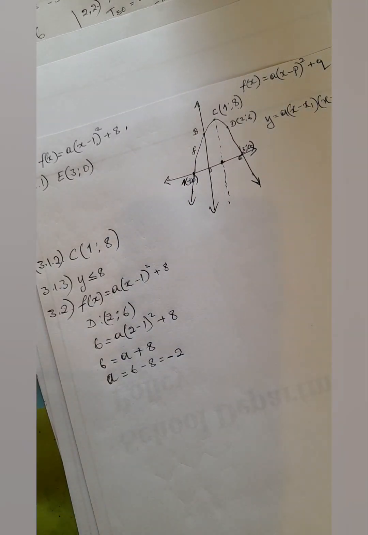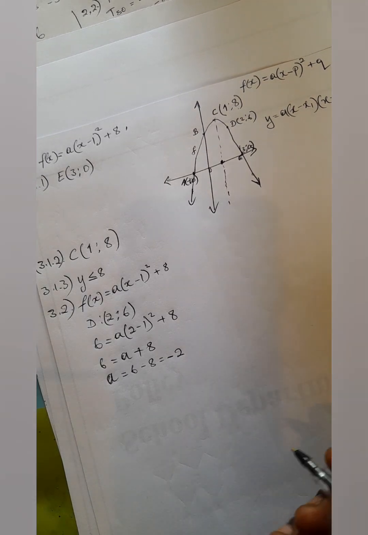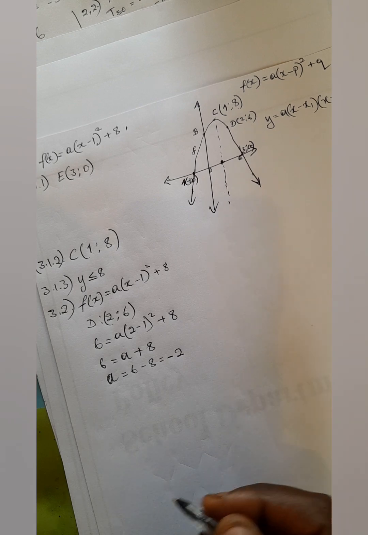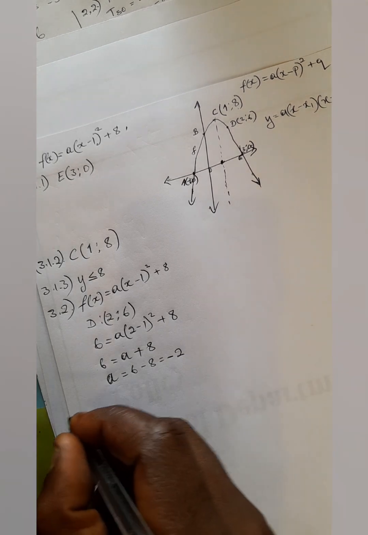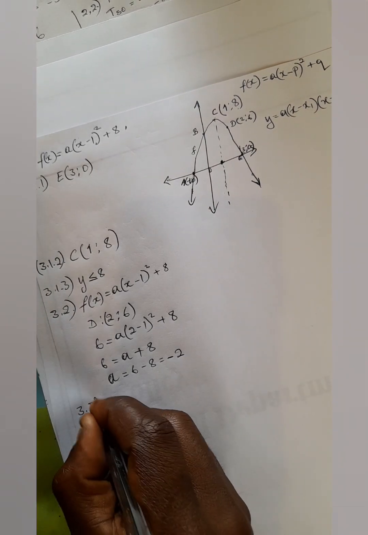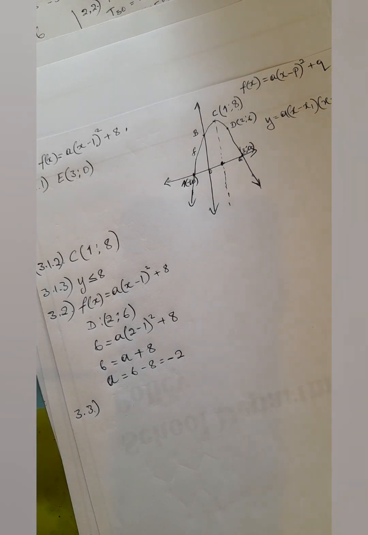Okay, let's go to question 3.3, which says for which values of x is f(x) less than or equal to 0.